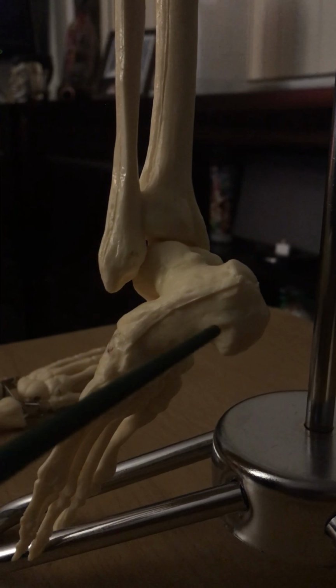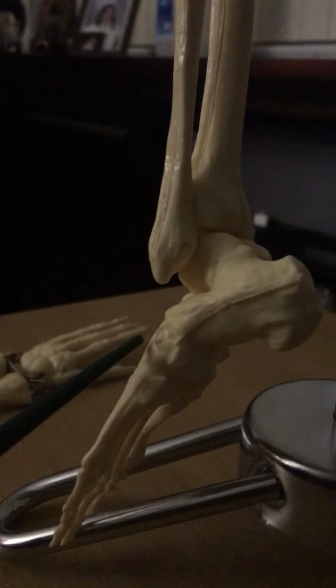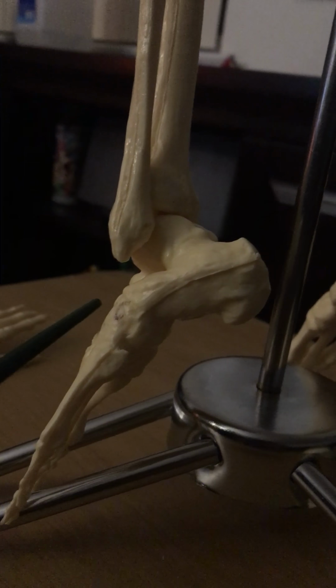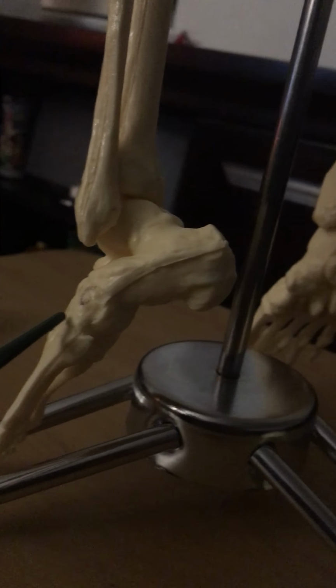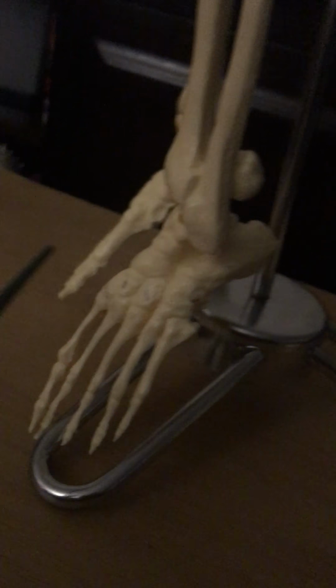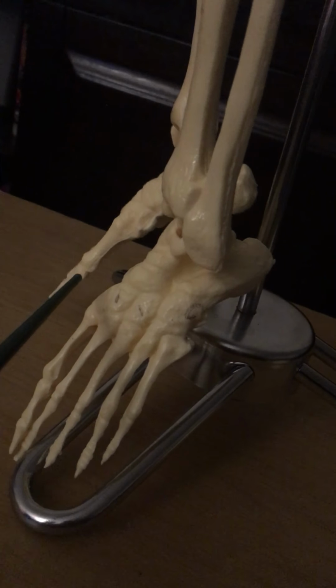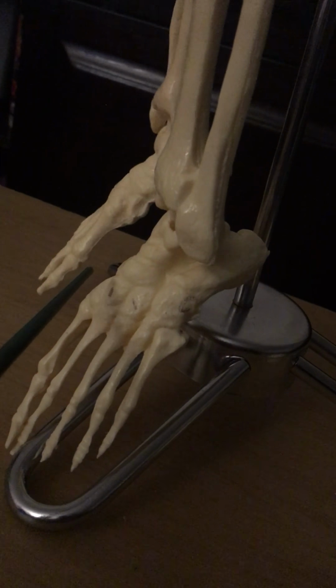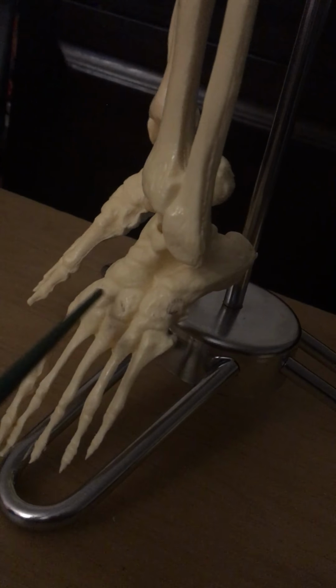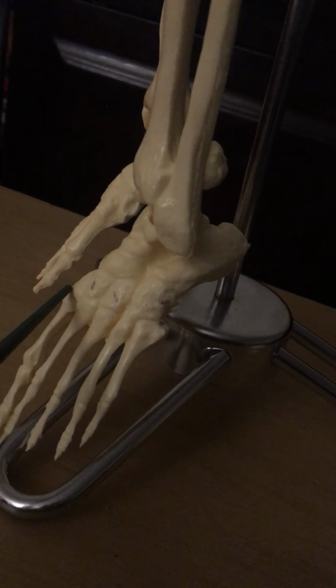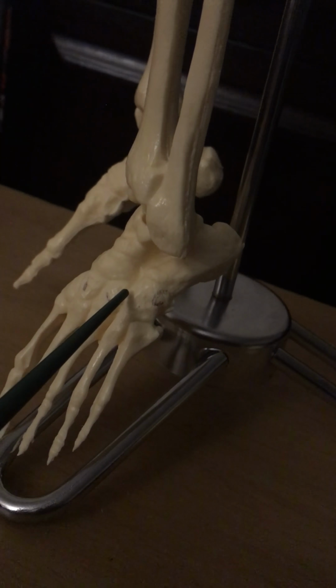on the foot you have the calcaneus, which is the heel. You have your cuboid, which is just in front of that. Then you have these little structures here. You have your medial, intermediate, and lateral cuneiforms. So medial cuneiform, intermediate, and lateral cuneiforms are those.